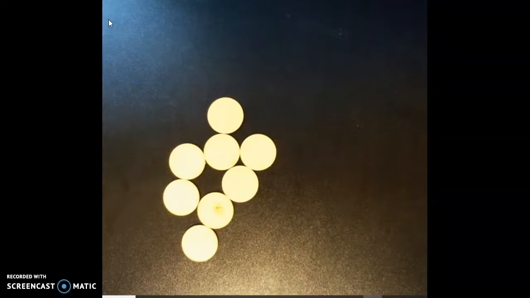It says John grabbed 8 cookies. So the first thing that little kid is going to have to do is grab the manipulatives. And if you want to practice this, you could get pennies at home and count 8.